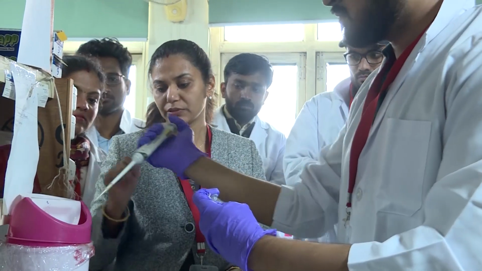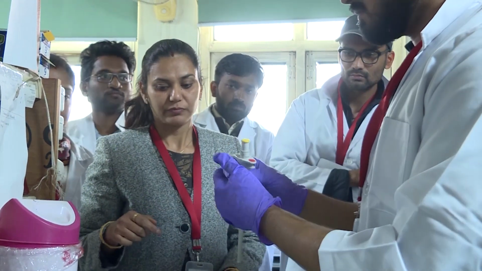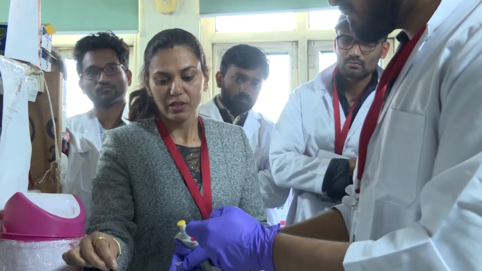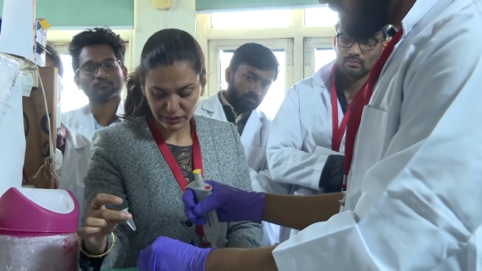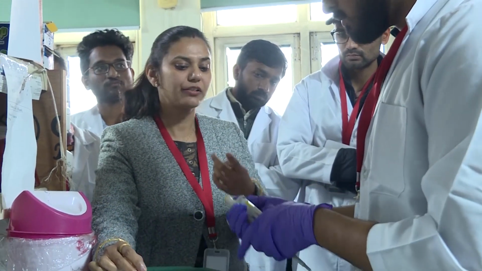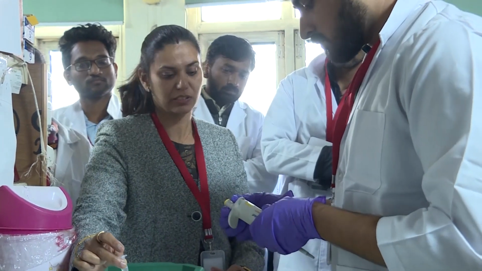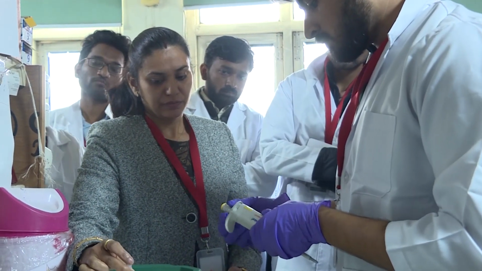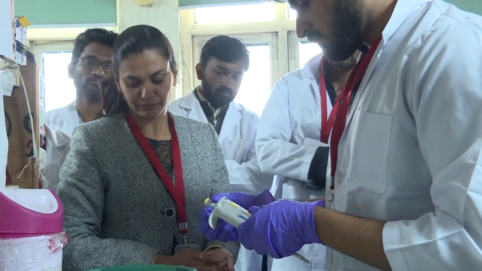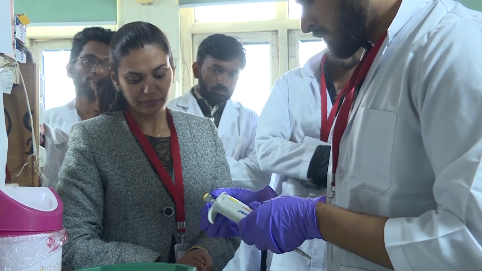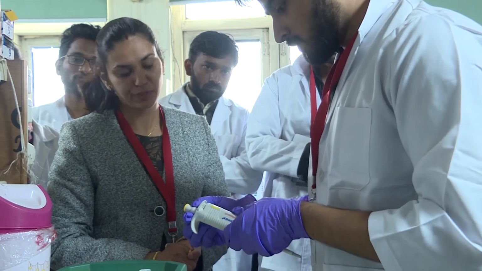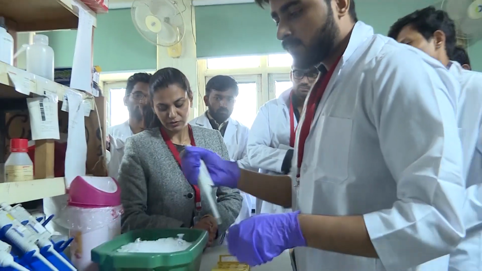Discard the tip. Now you have to add water, nuclease free water. So 65.6. First set your pipette at 65.6. Okay, so you add it.